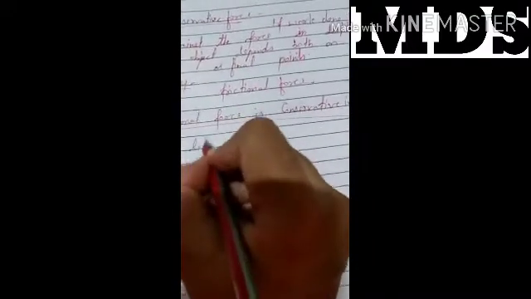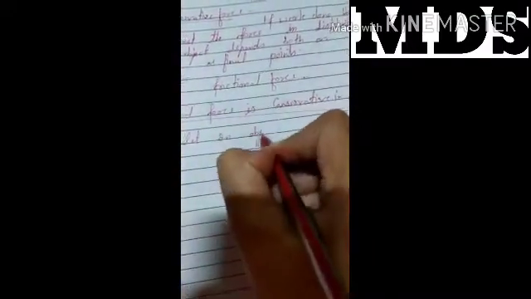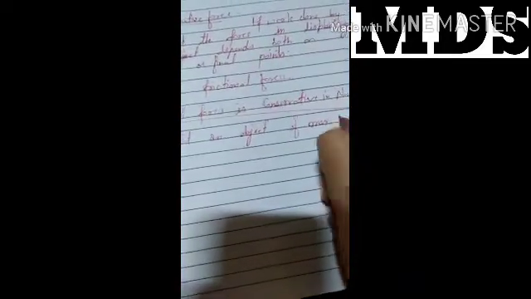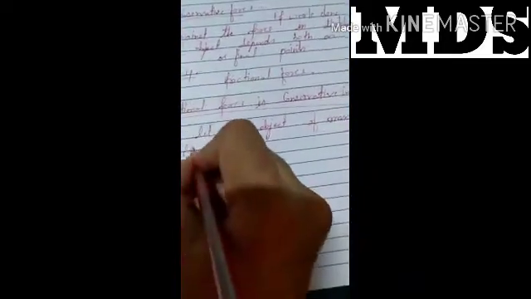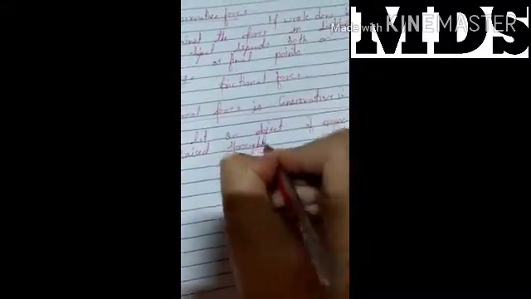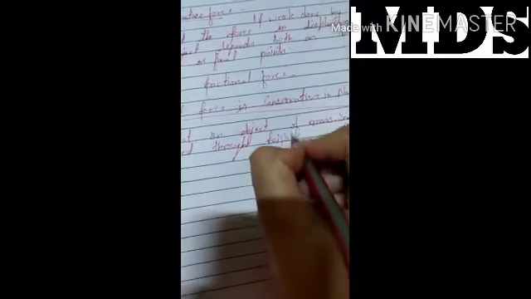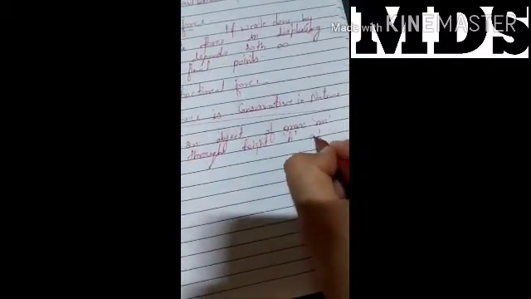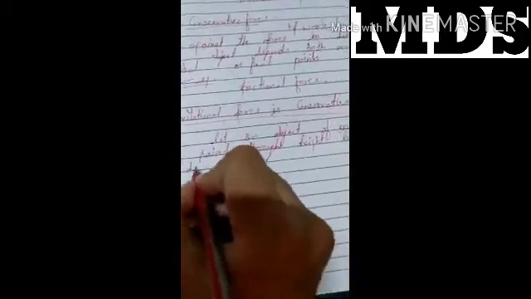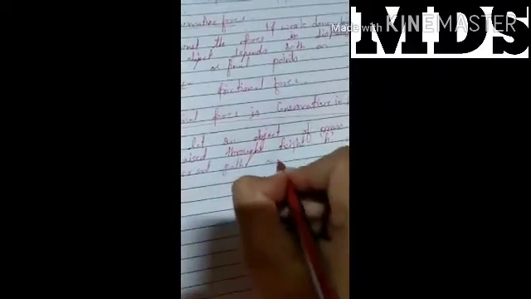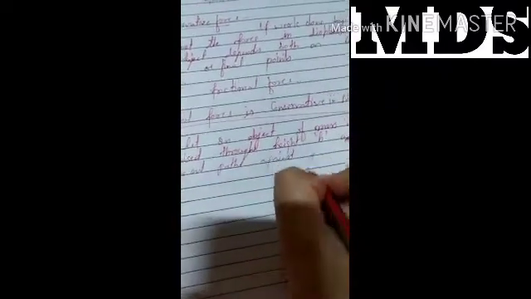Let an object of mass m be raised through height h along different paths against gravity.